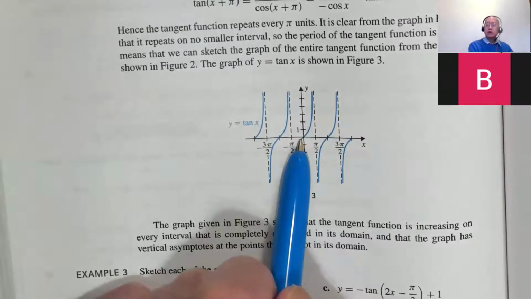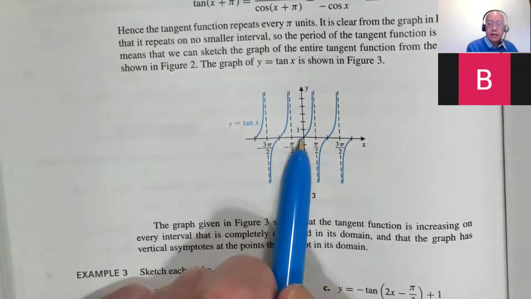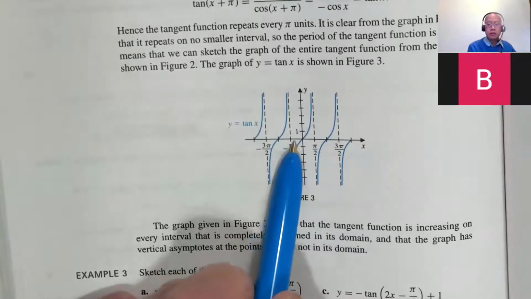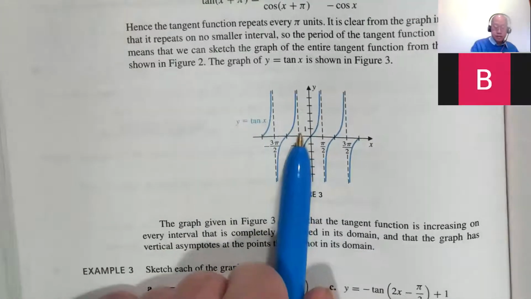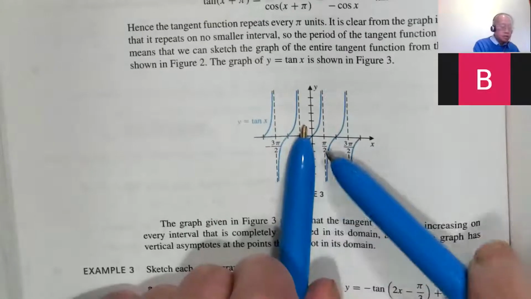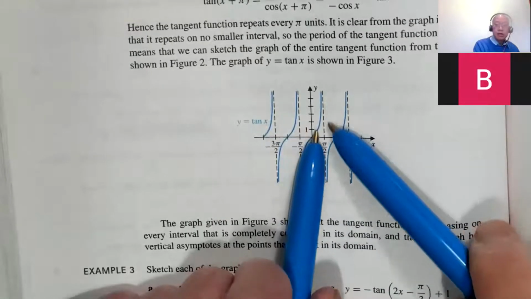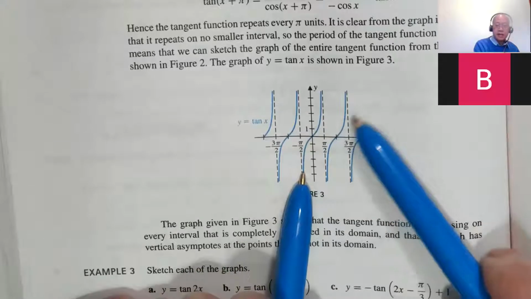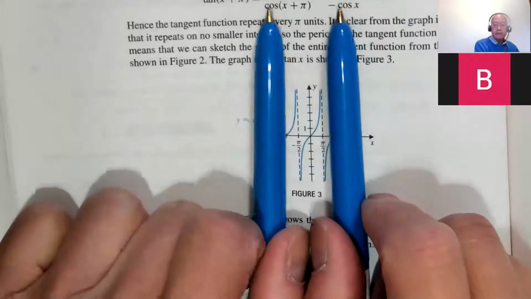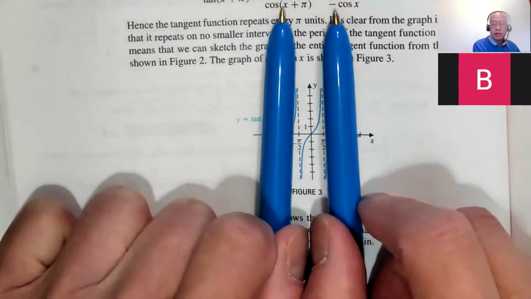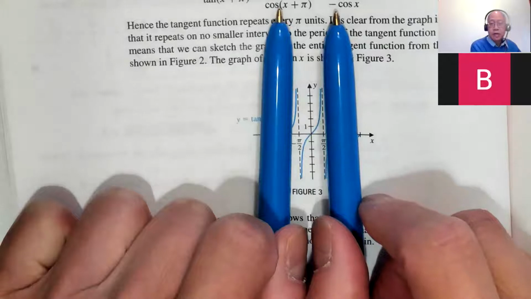Now, tangent turns out to be an odd function. Tangent of negative x is the opposite of tangent of x. So I have symmetry with respect to the origin. Once I've established this, if I reflect across the origin, I get this. So right now I have that one branch between negative pi over 2 and pi over 2.